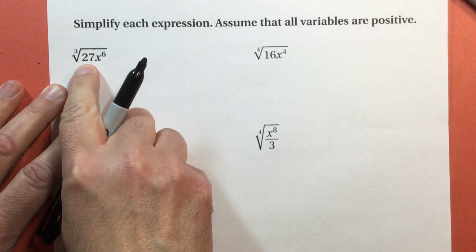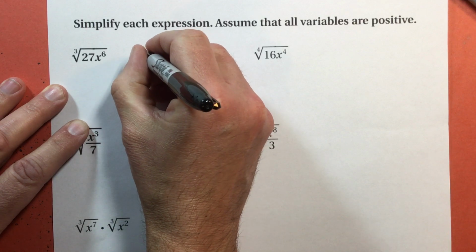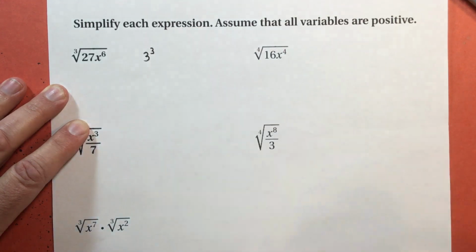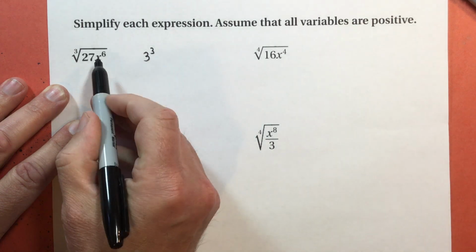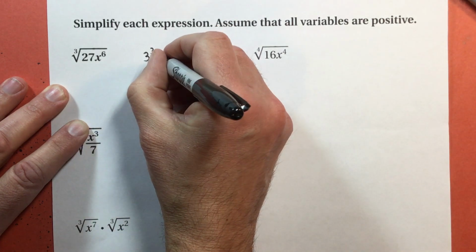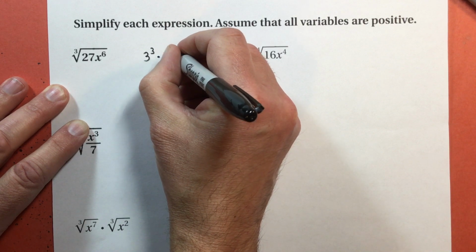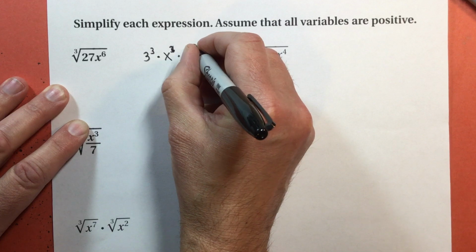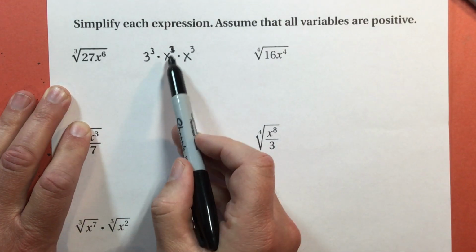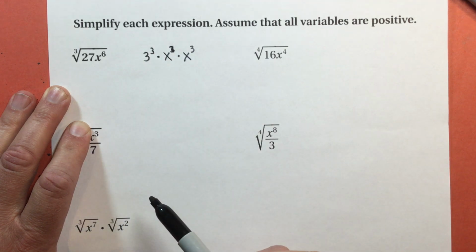Well, 27 is nice because 27 is 3 to the third power. X to the 6th power, if I remember my exponent rules, that's the same as x to the third power times x to the third power, because my exponent rules say that when I multiply and I have the same base, I add the exponents.